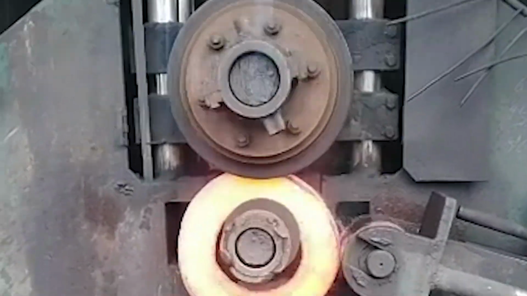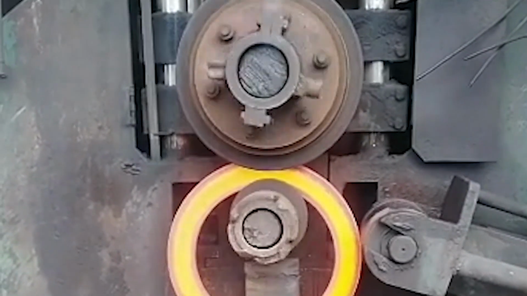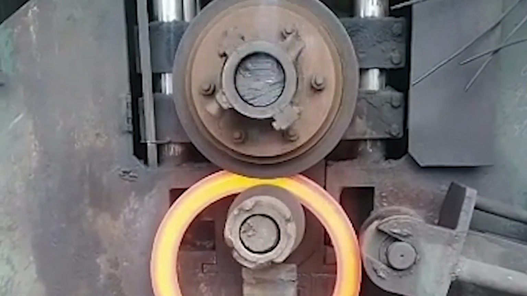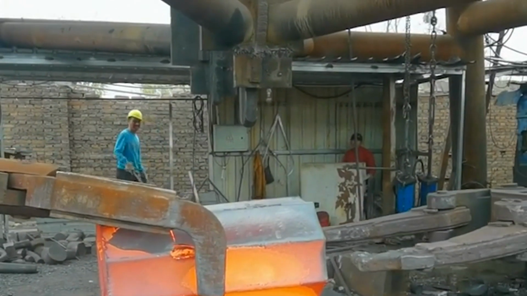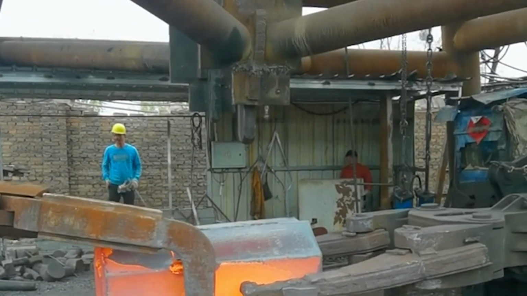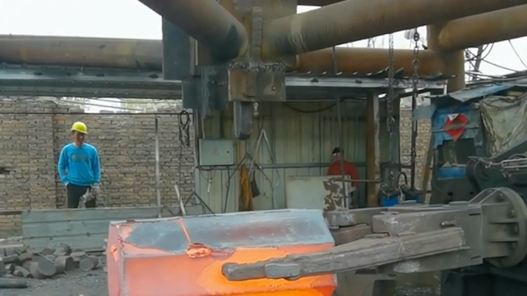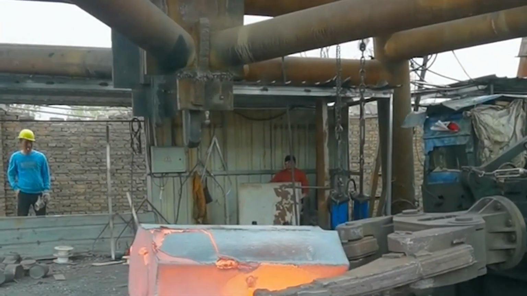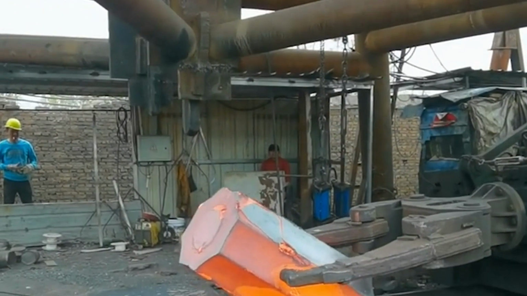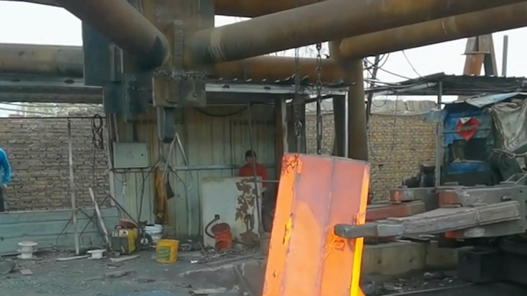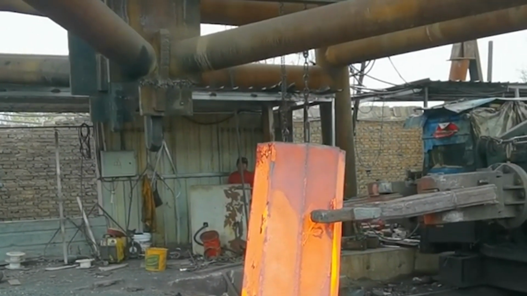Forging is a processing method that uses forging machinery to apply pressure to metal, causing plastic deformation to obtain forgings with certain mechanical properties, shapes and sizes. Forging and stamping are the two major components of metal pressure working.